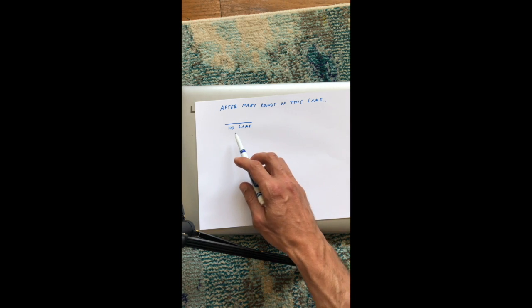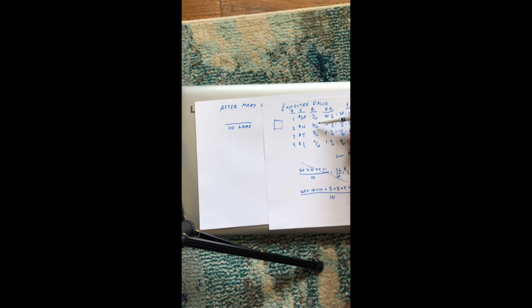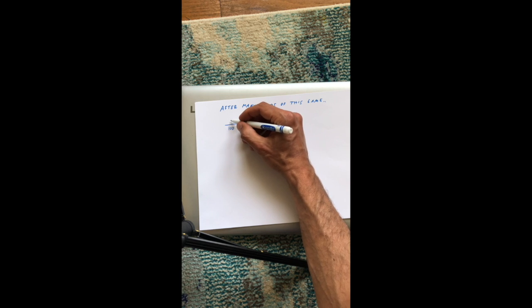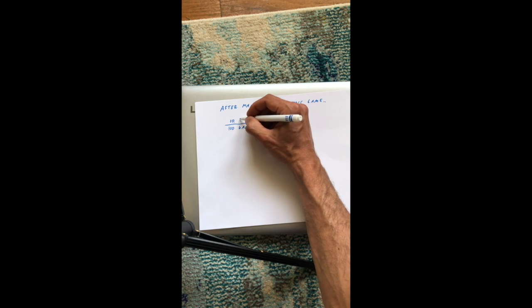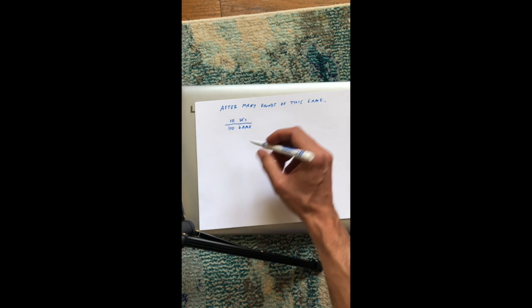So at 100 games, we would still expect, based on our probabilities here, 1 out of 10 to give us $20. That means we would get 10 20s out of this game after playing it 100 times.